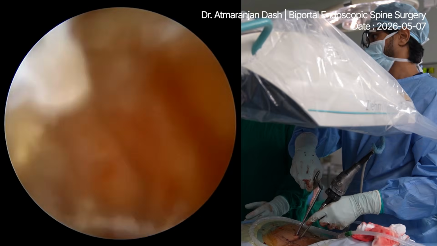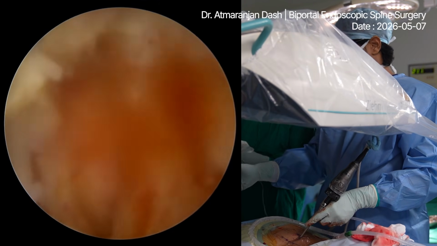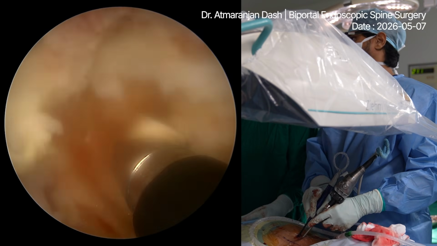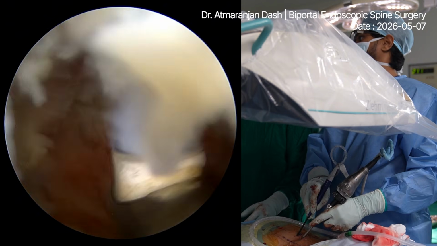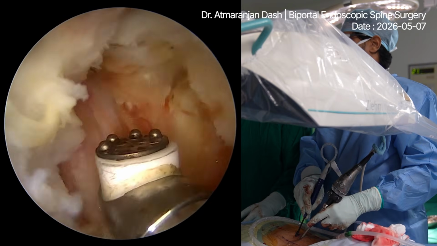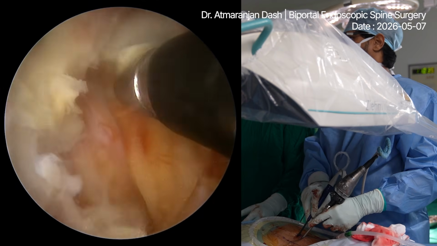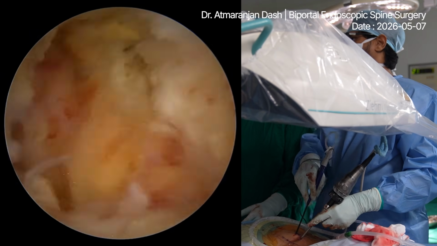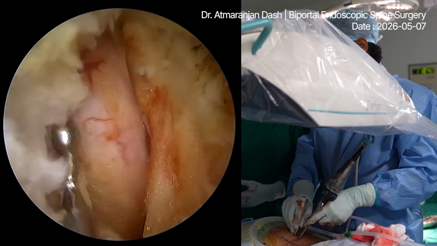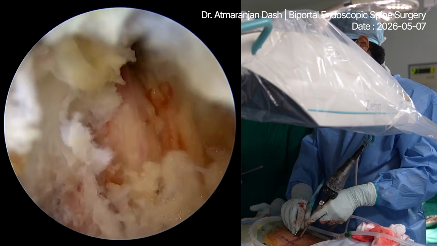Okay. Hook, please. Coagulation. So this is the superior articular process. This is the joint space between the two. This is the disc, and this is the root, and this is the foramen. So we are done. A wonderful decompression of the foramen. Everything looks better now. Bigger hook, please. You see how free the foramen is? Very free.